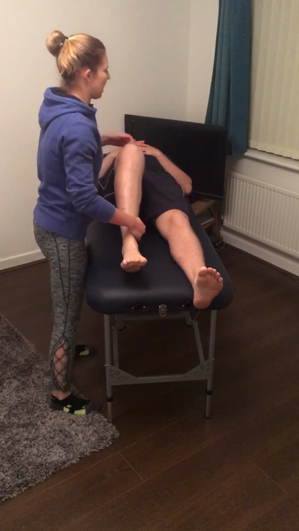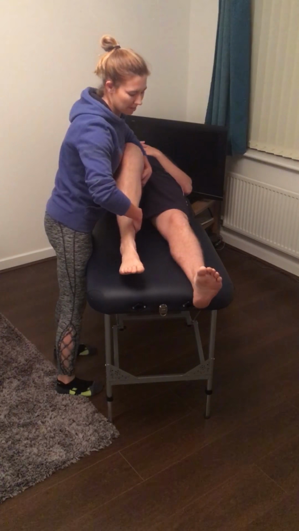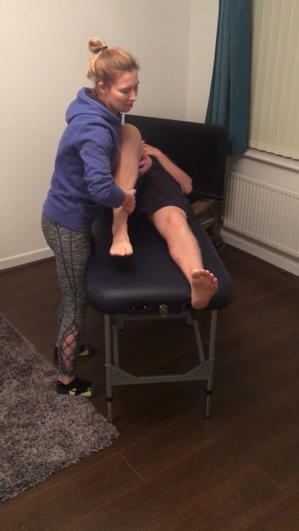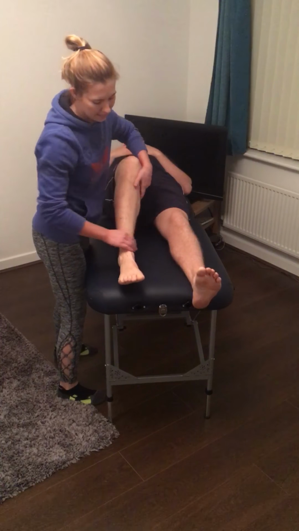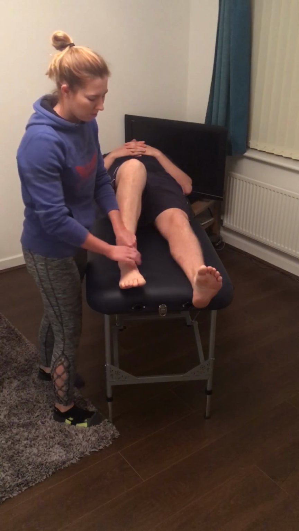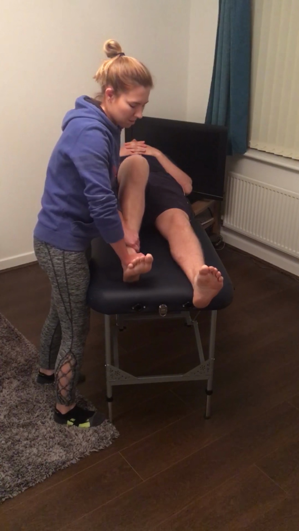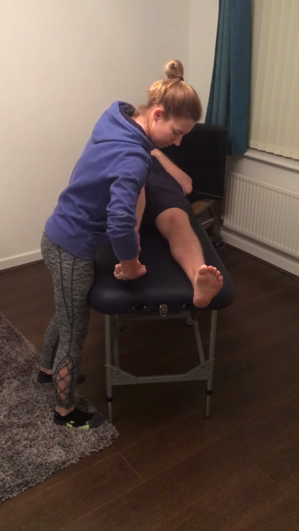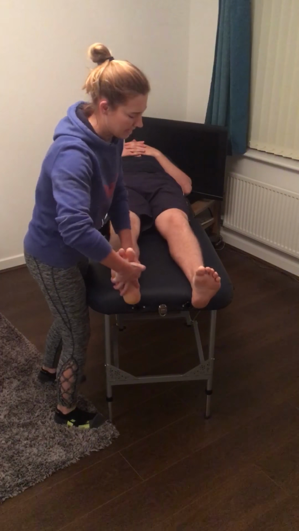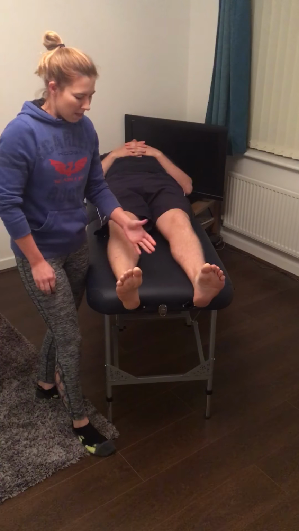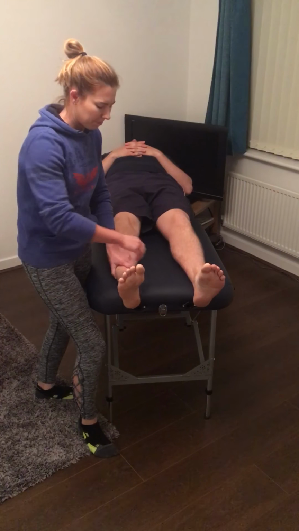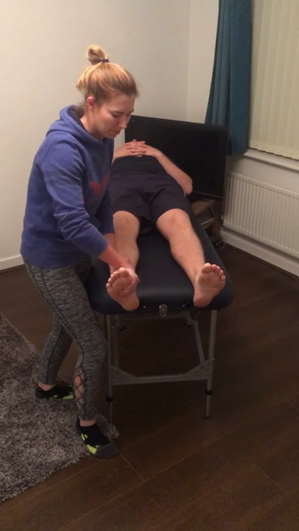Okay. Then you want to assess the functional range of motion. So first you want to assess knee flexion, so asking the patient to bring their heel into the bum against resistance. Good. And then just resting their foot on the bed. Fixing at the malleolus again, assessing dorsiflexion, so asking the patient to push up. Good. And plantarflexion, pushing down.